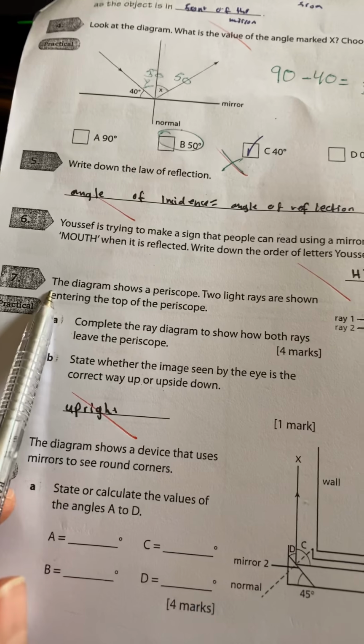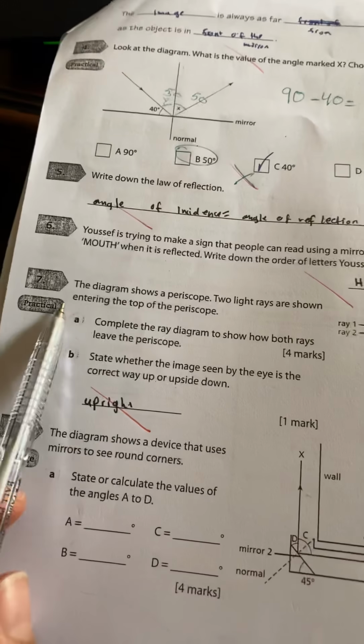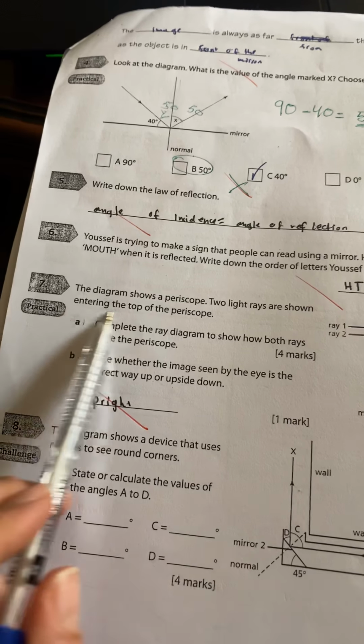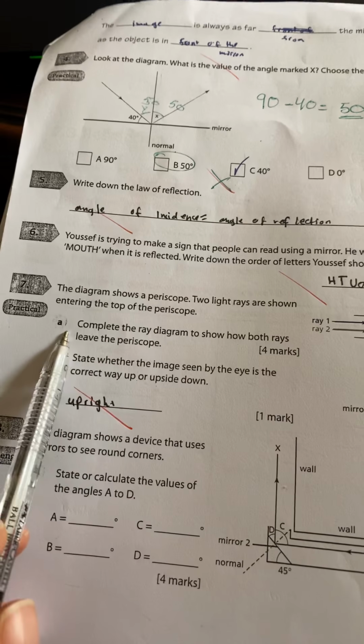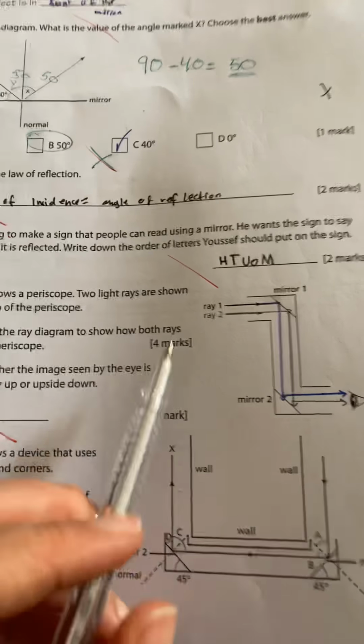Now this question, the diagram shows a periscope. This is a periscope as we just studied. Okay, the light enters the periscope. A, complete the diagram to show how both rays leave the periscope.